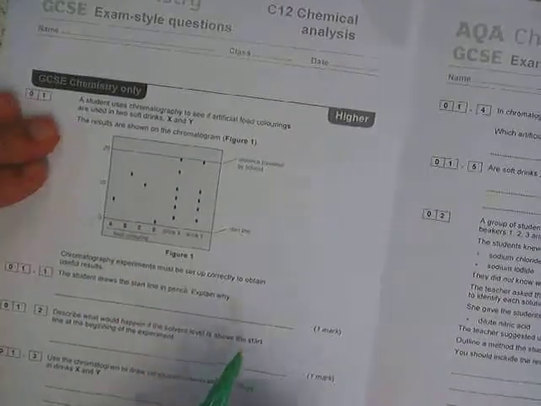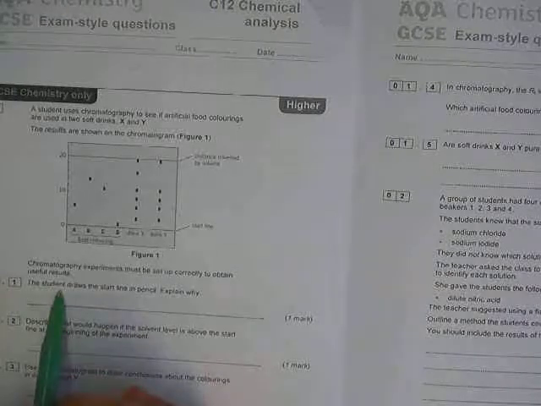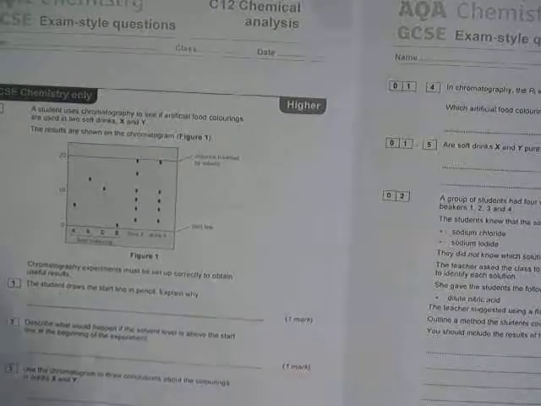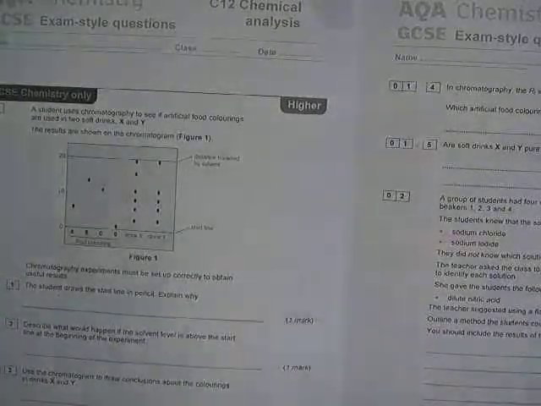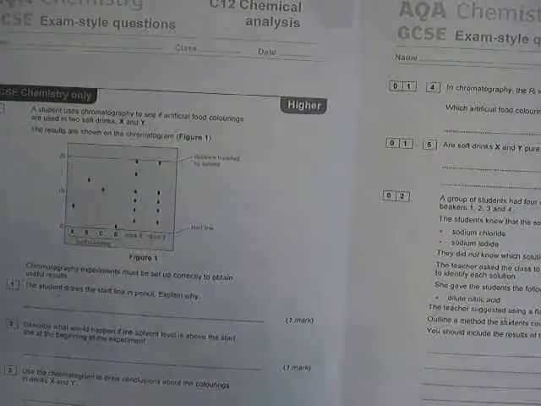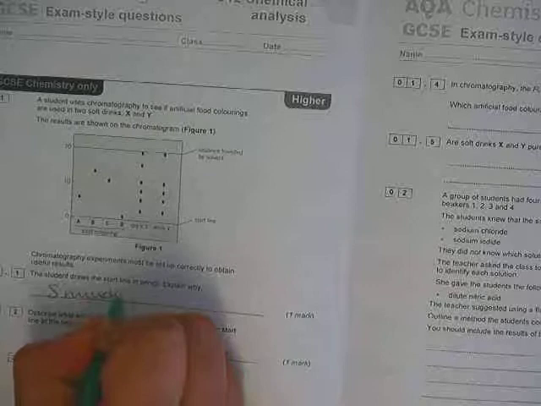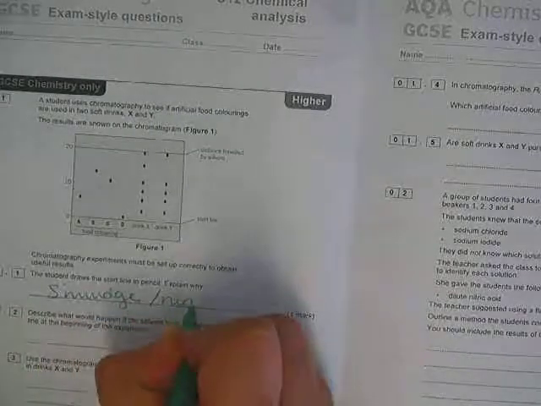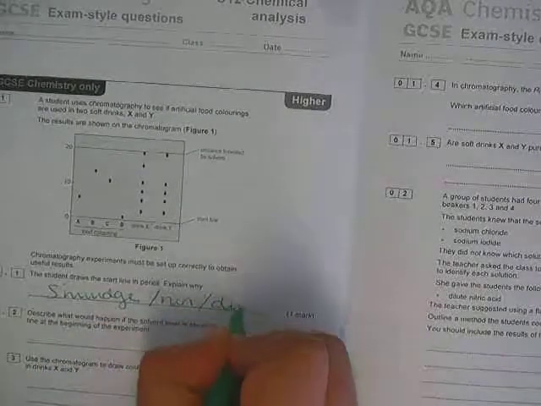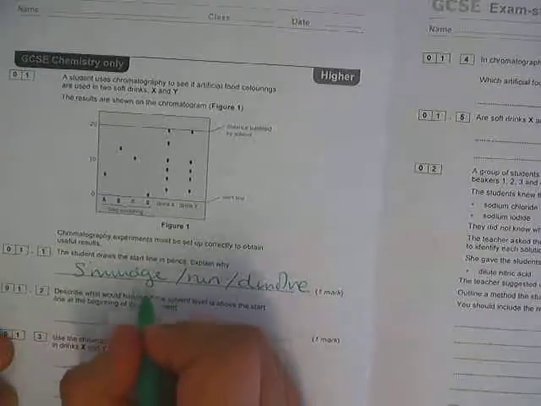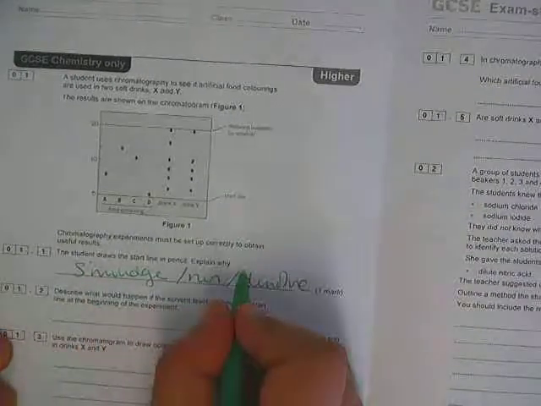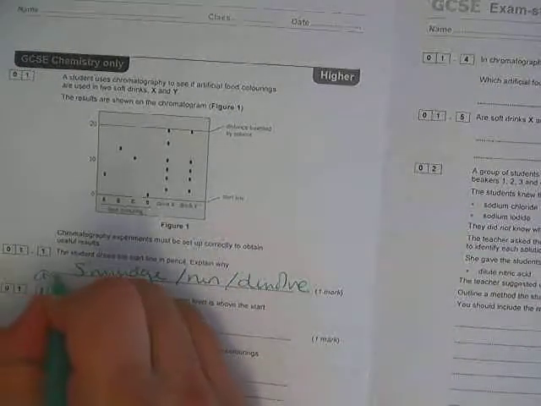Okay, over to chemical analysis, and we're looking at question 1, chromatography. It says, why did this person use a pencil? So you have to explain why they used a pencil. Now, people said various things, but the key words I think you needed to get in was so it doesn't smudge, it doesn't run, and it doesn't dissolve. So those are the key words, okay? Because you have to do it in pencil, otherwise these things happen.